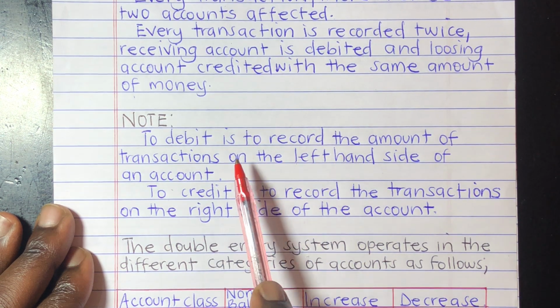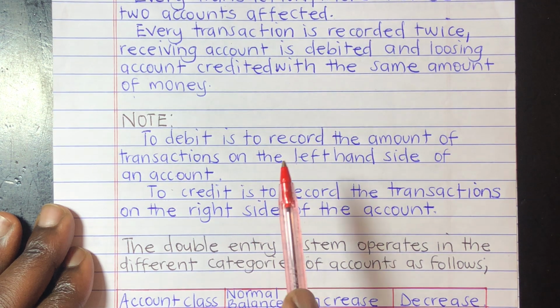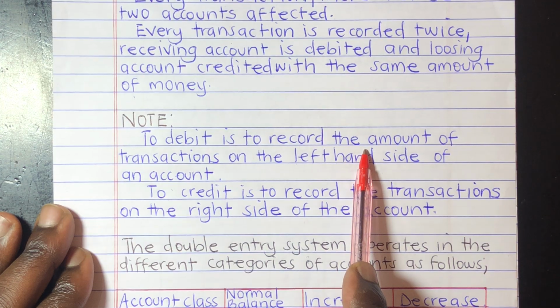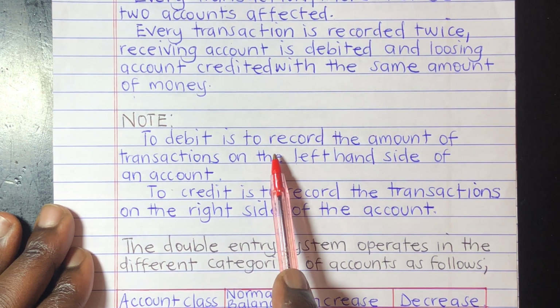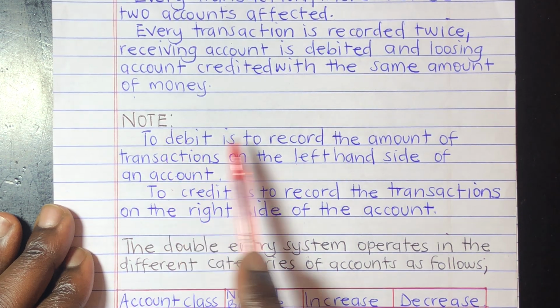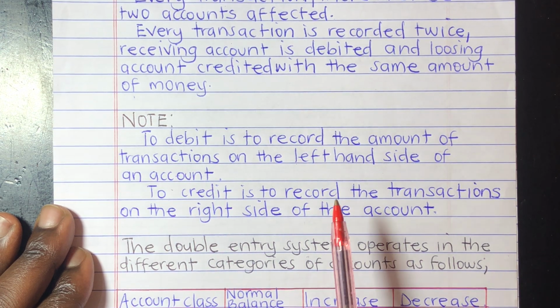We record the same figure for one transaction. The 50k is recorded on the credit side of the cash account, and on the debit side of the purchase account. So if they tell you to debit, they're telling you to record a transaction on the left hand side of an account.